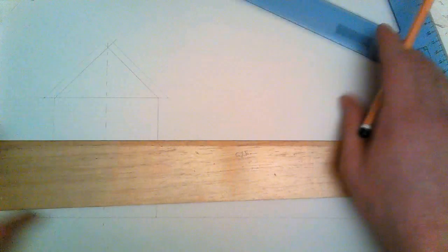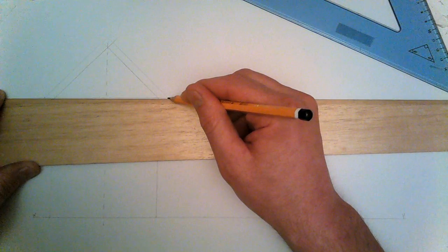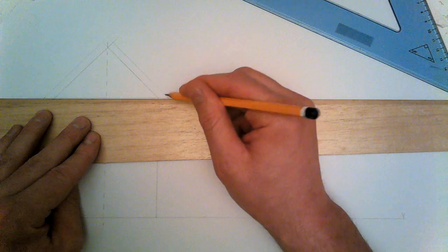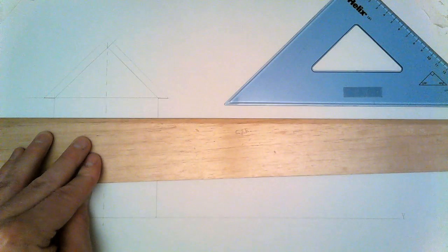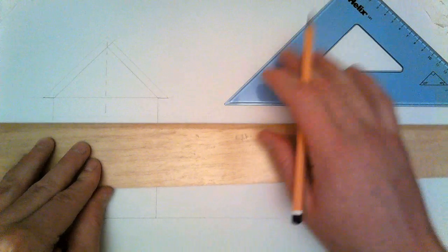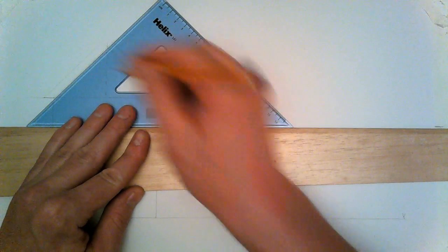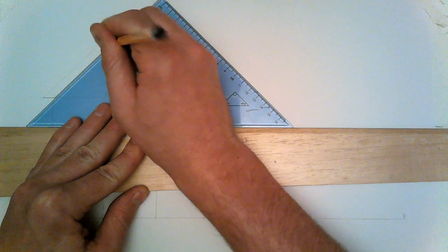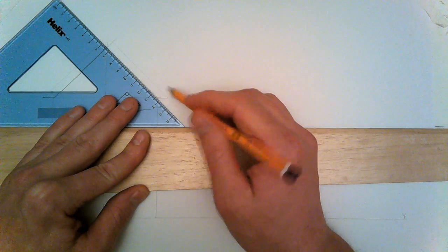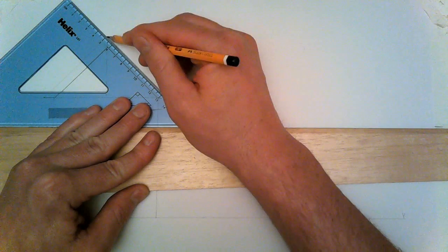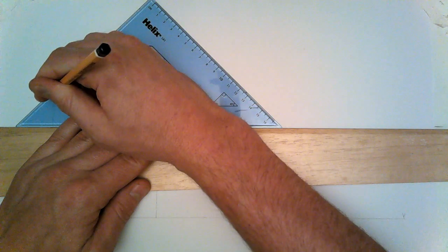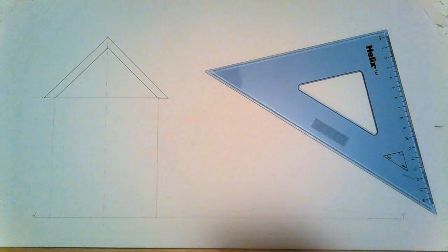That is our roof. Yeah, so that is the roof.